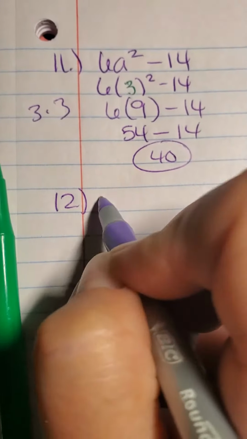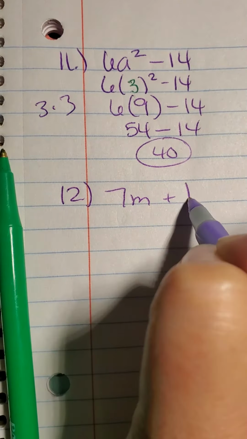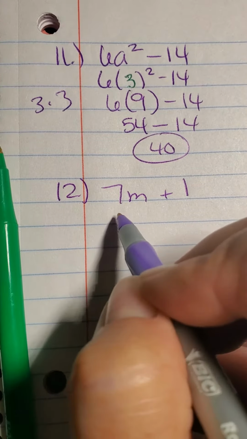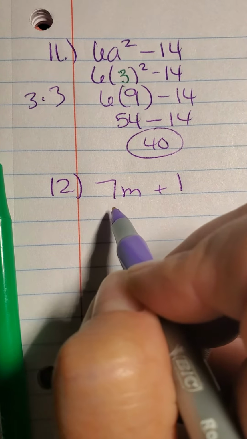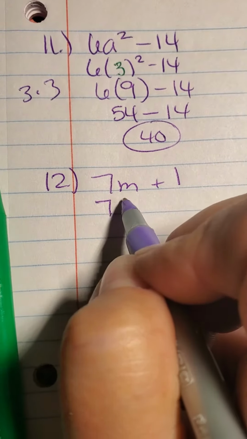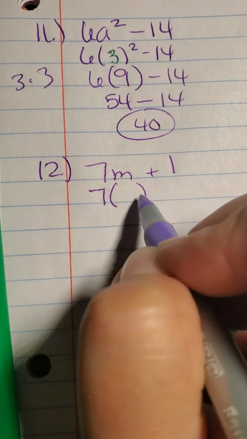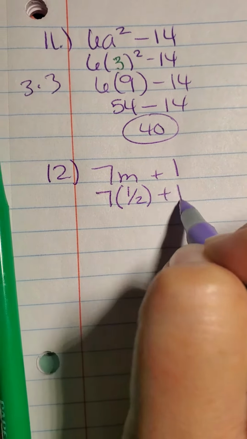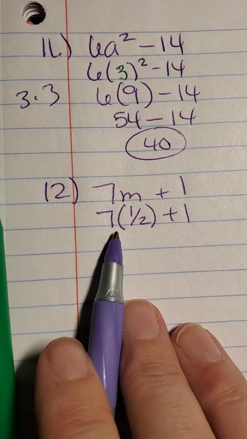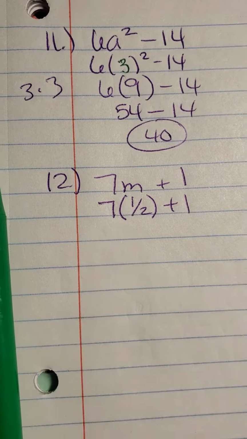Number 12, 7m plus 1 when m equals a half. Do not be afraid of these fractions. Remember today we talked about of means times. Times means of in math. If you were to read this right here, you would tell me 7 times a half.